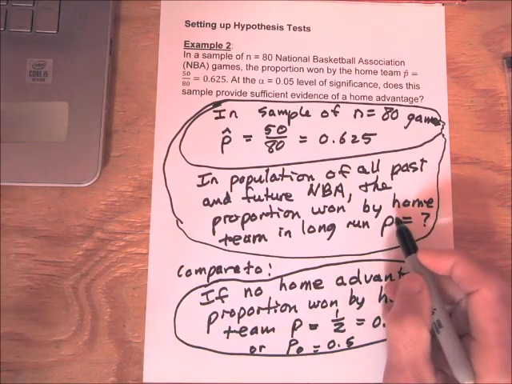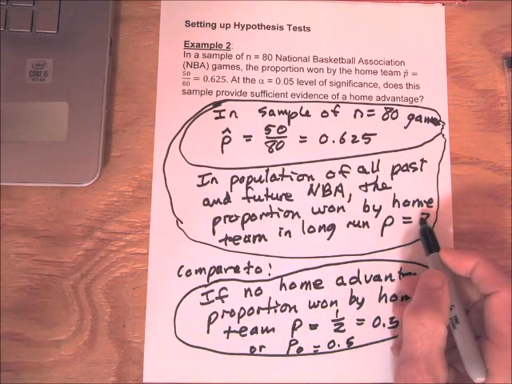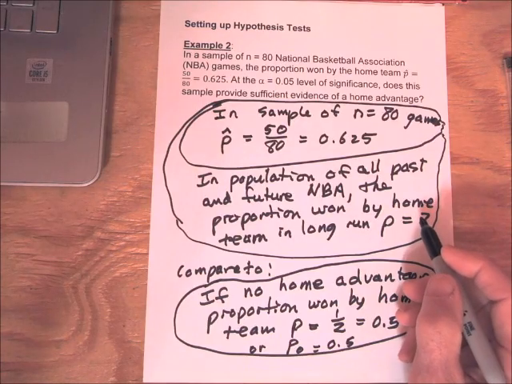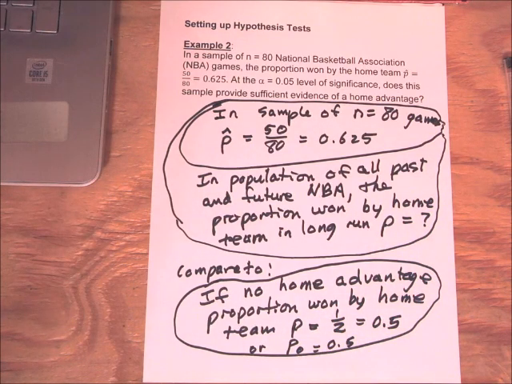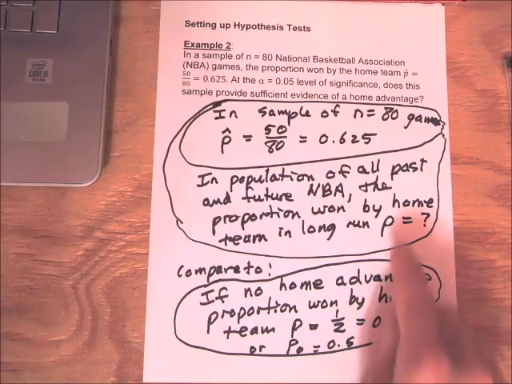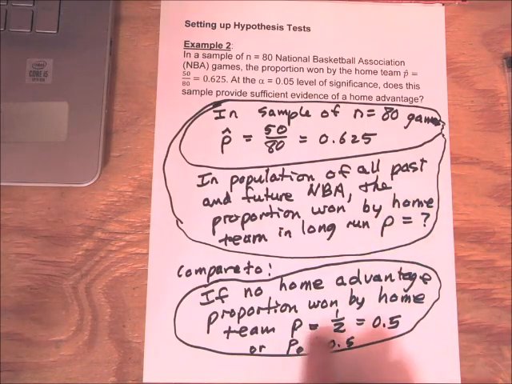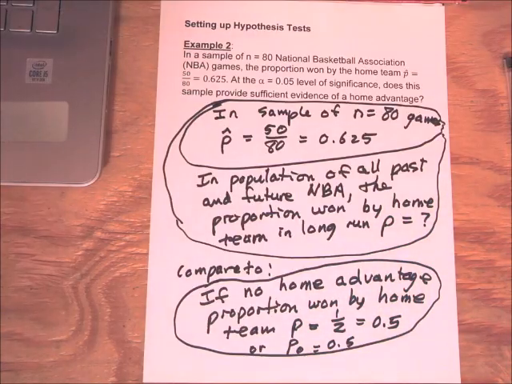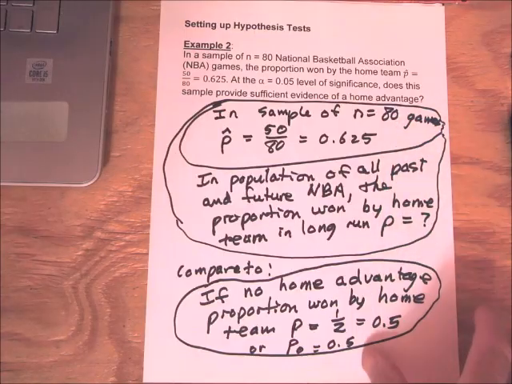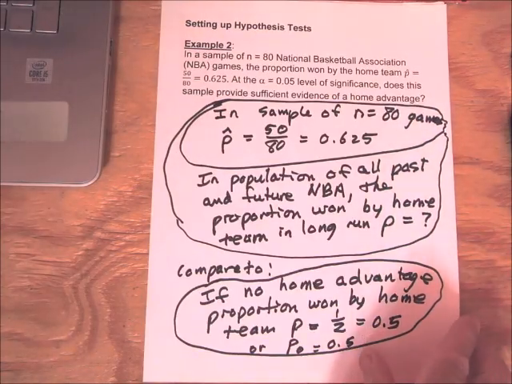P represents our unknown population proportion, and sometimes they use P0 just to distinguish it from the unknown population proportion. But the Triola textbook uses p for both of these without the p0. So this diagram shows the relationship between the sample and the population.